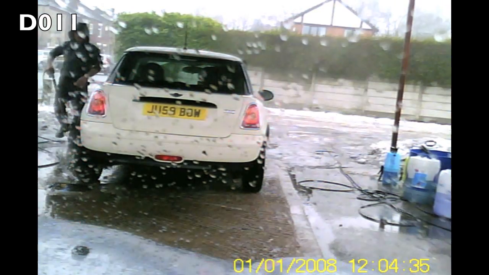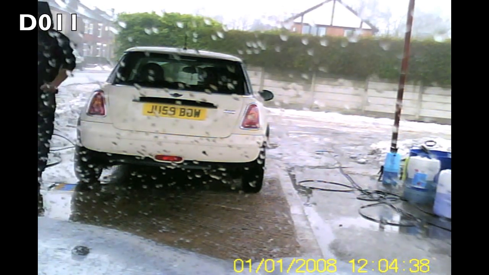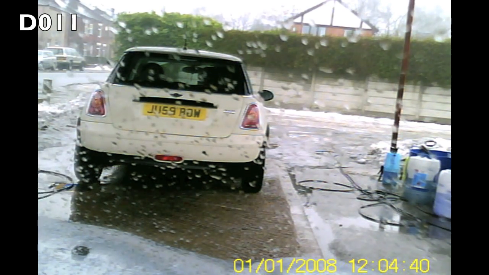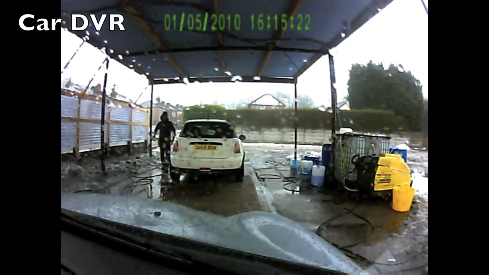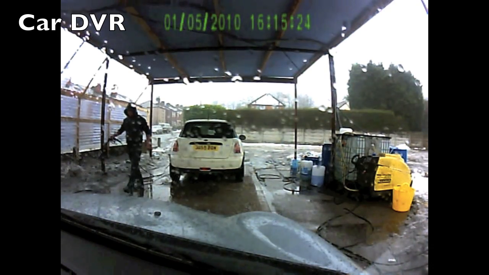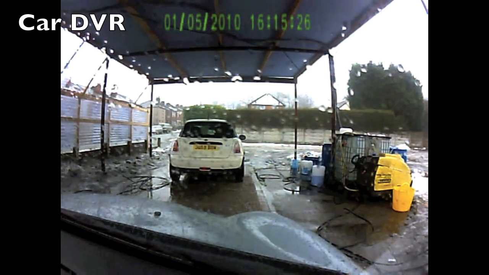And now here I am at the car wash, and just look at the difference between the two cameras here. This is the D011, and then this is the exact same position in the windscreen, but from the car DVR. It just shows you how much more you see from this camera compared to the other one.